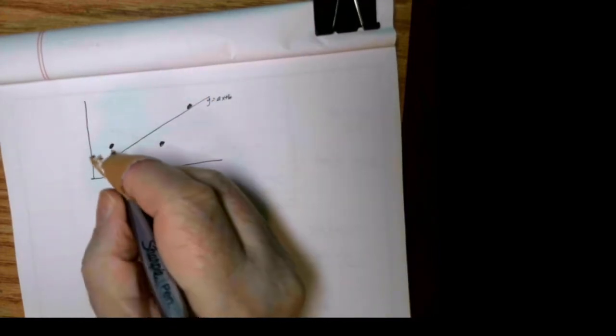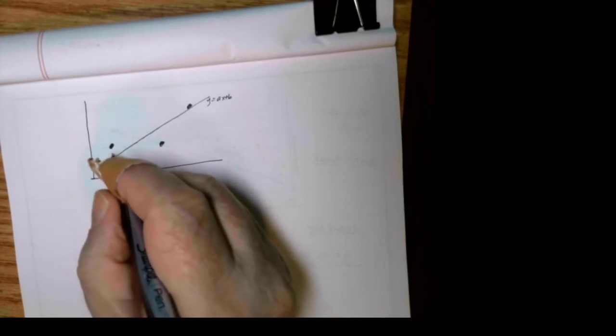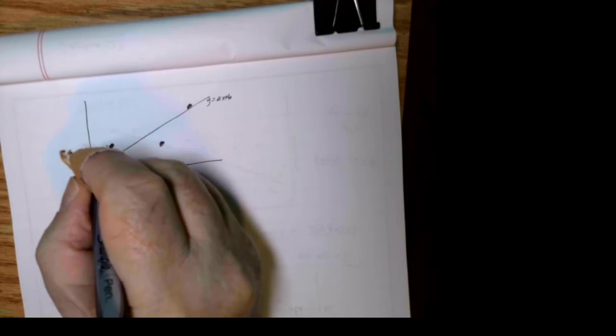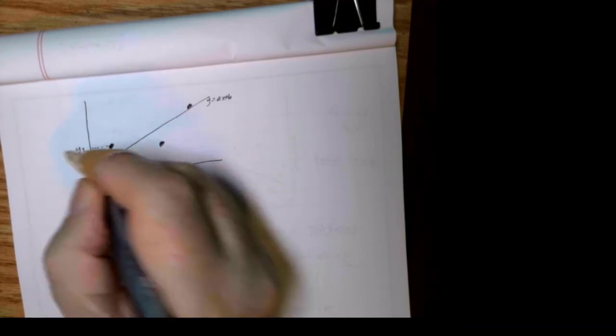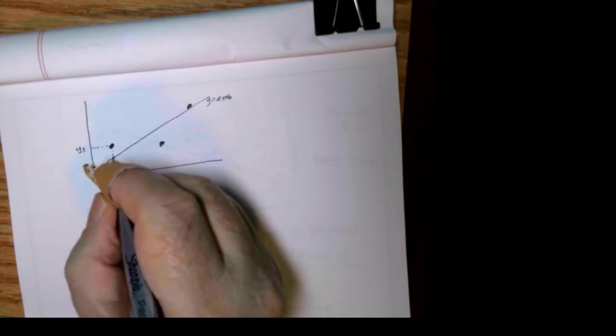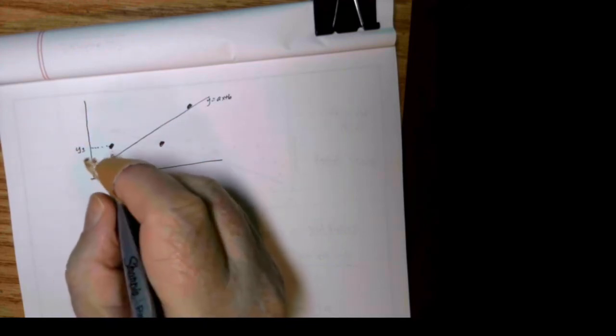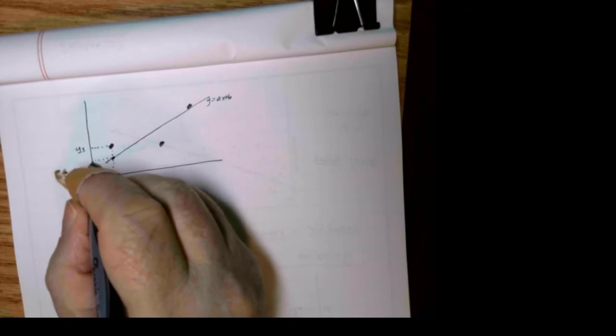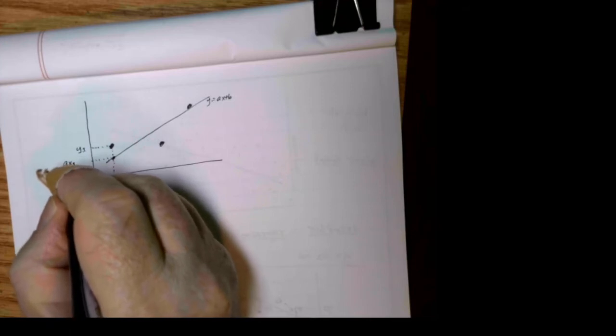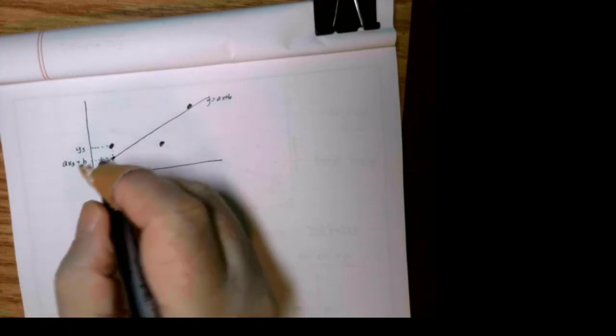This point right here, let's say its x-coordinate is x1, and its y-coordinate, of course, would be y1. And then there's also a point on the line here with the same x-coordinate. That point's y-coordinate, well, this is the line y equals ax plus b, so the y-coordinate would be a times x1 plus b.